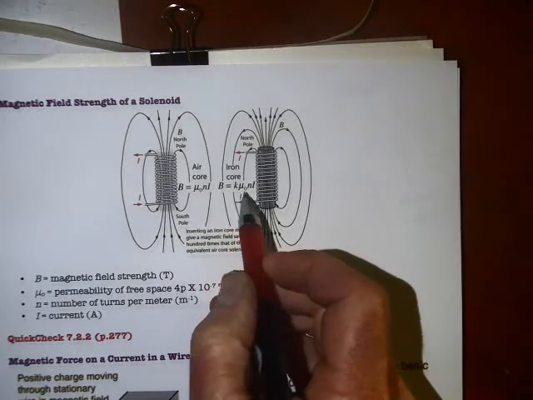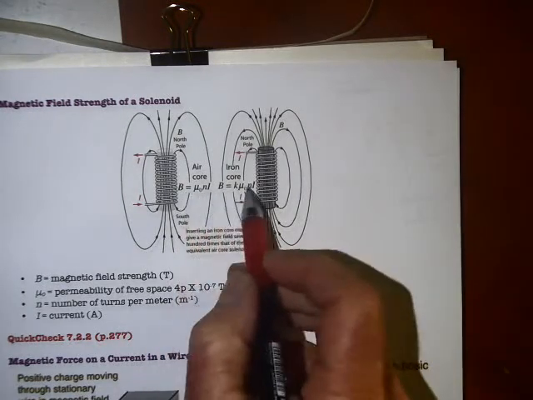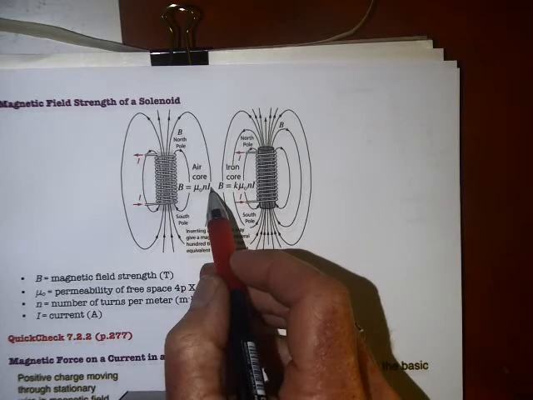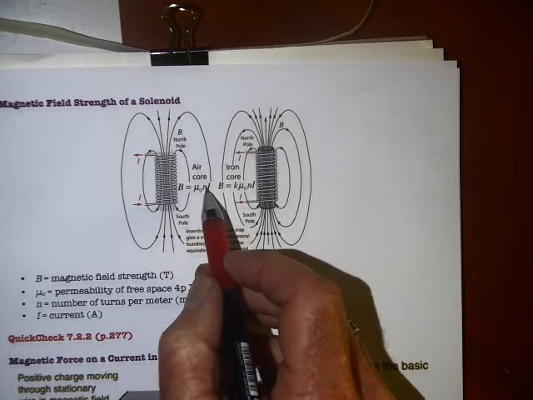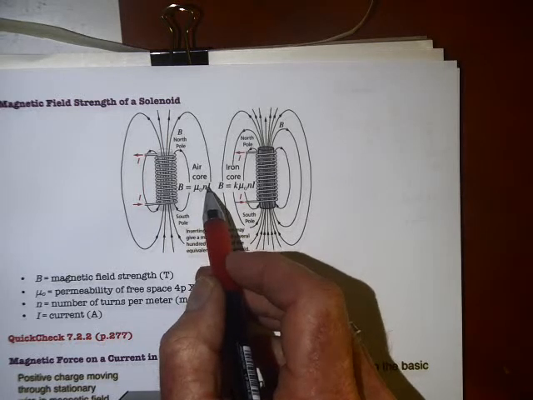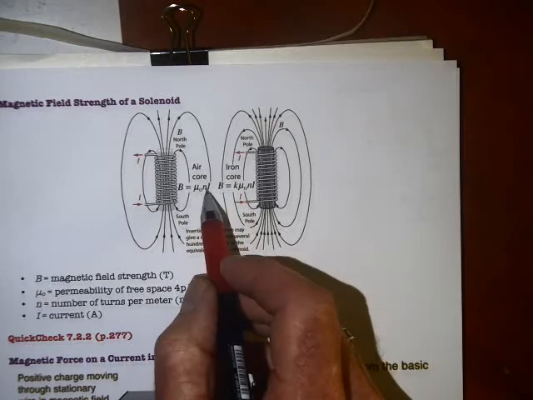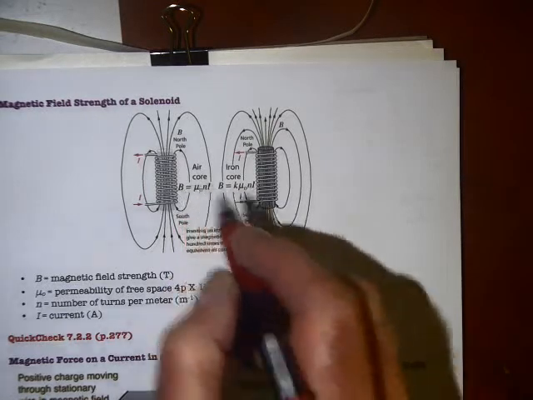What I'd like you to do is ignore these equations here, because the textbook uses a different format, and using this leads to more calculations, I think. So just get rid of this.